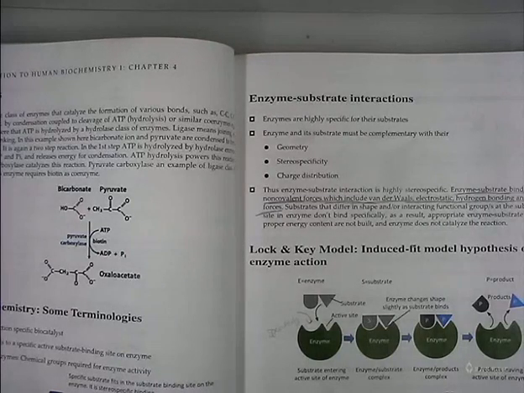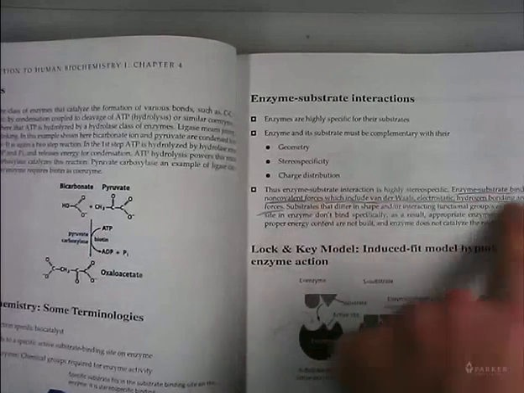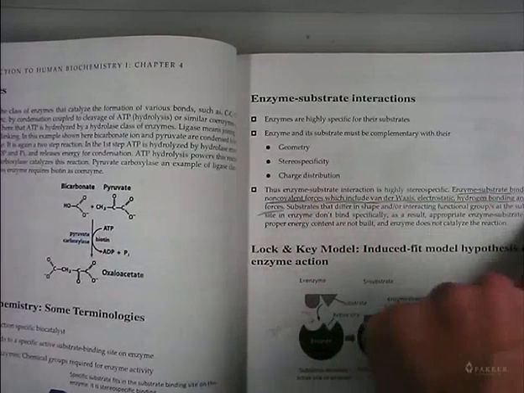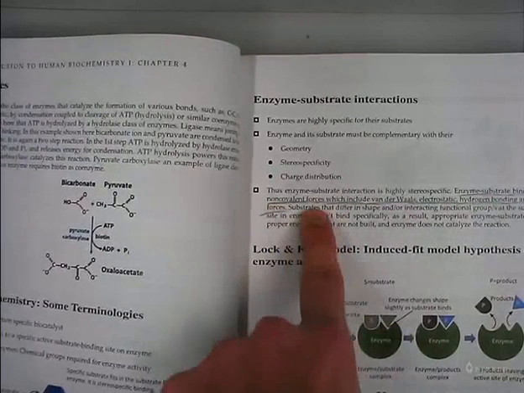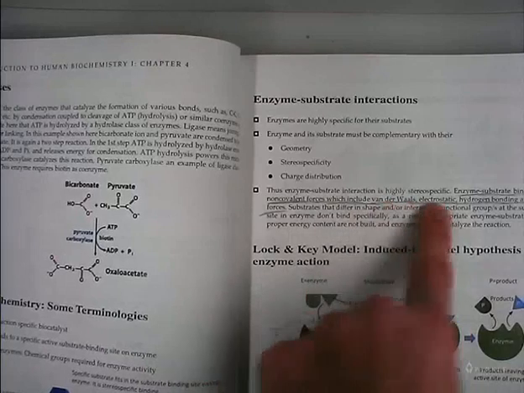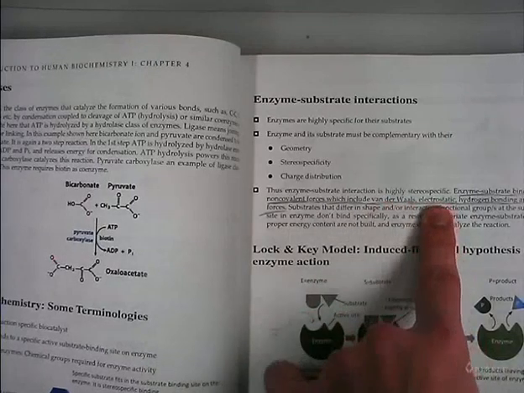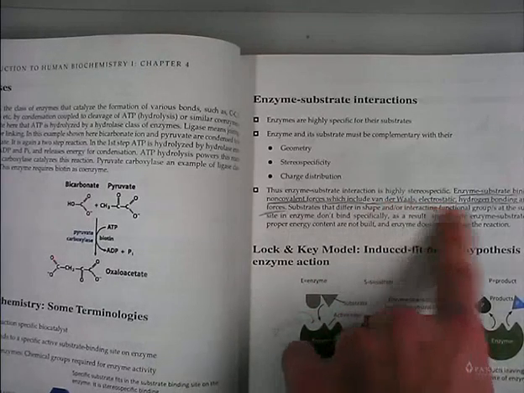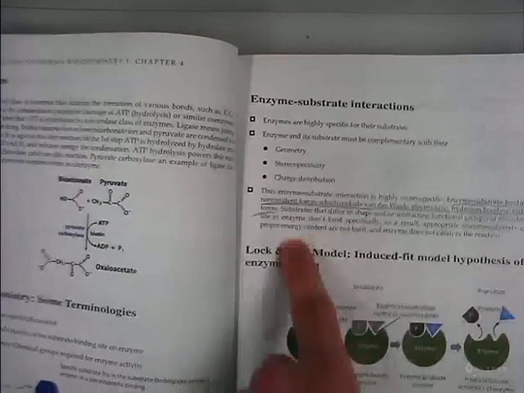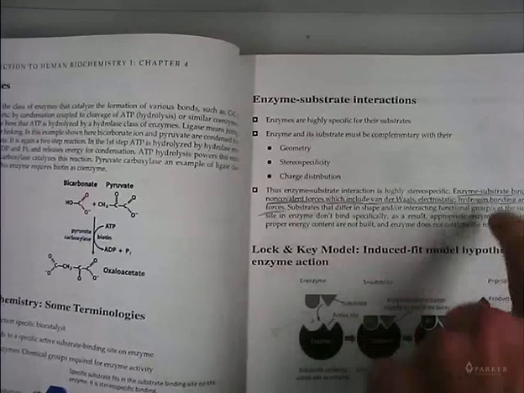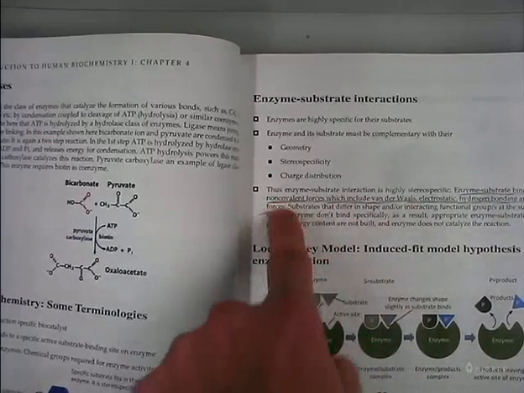It's important here that enzyme and substrate binding is due to non-covalent forces. Those are the ones we talked about: Van der Waals, electrostatic, which is pretty much charges, hydrogen bonds, and hydrophobic forces. These are non-covalent forces.